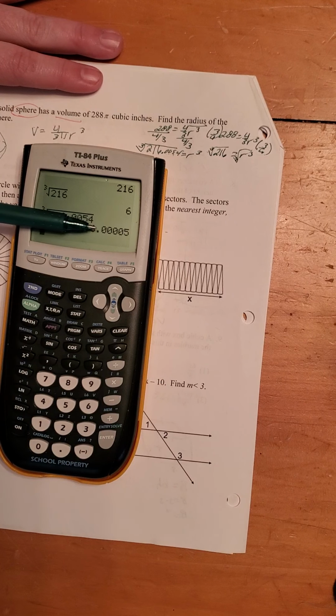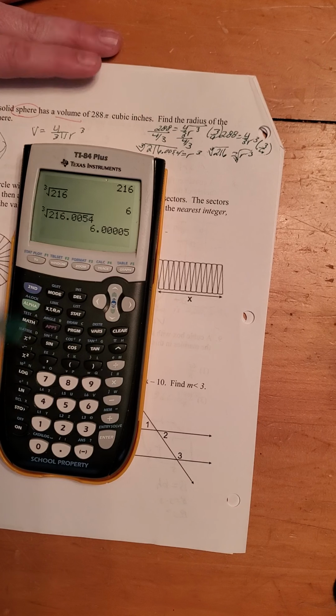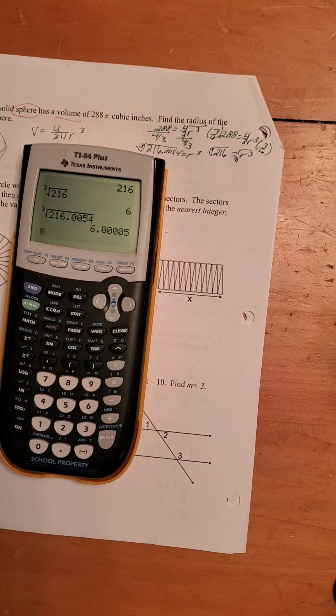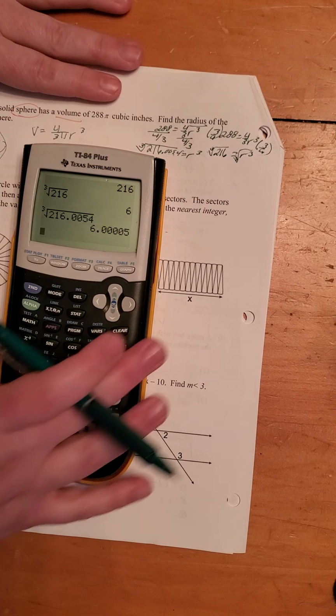But see how it's 6.00005? Even if we were going to round that to the nearest whole number, tenth, hundredth, thousandth, they're all going to be just 6. If you go all the way out to the 10,000ths, it's going to go up to 0.0001, which probably should be a good indicator to you that the exact answer is 6.